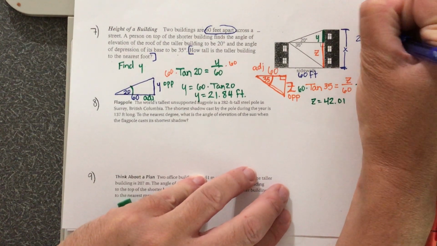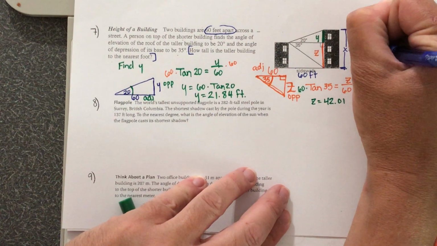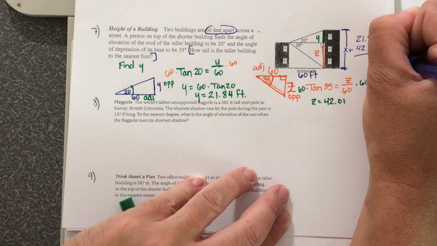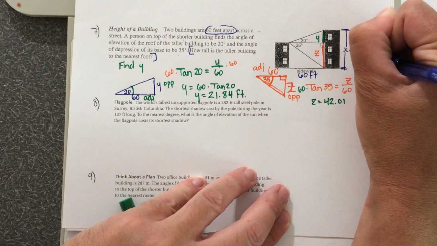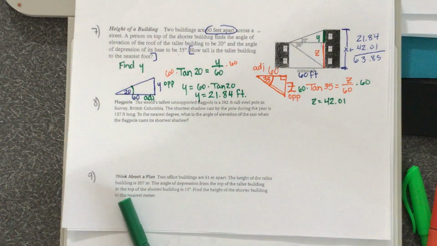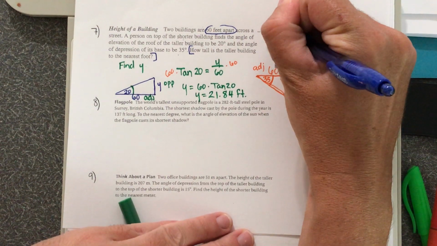So 21.84 plus 42.01 is 63.85, and it says round to the nearest foot. So to the nearest foot, 64 feet is how tall the building is.